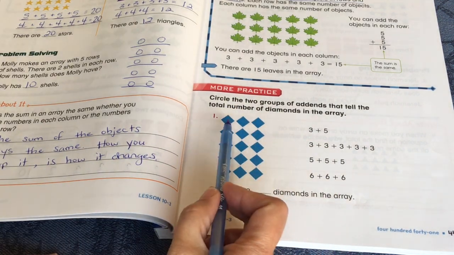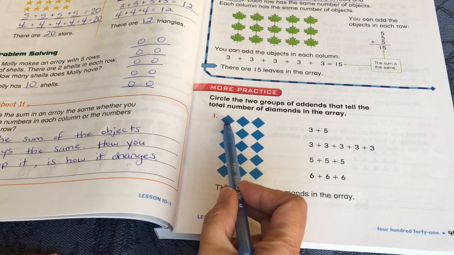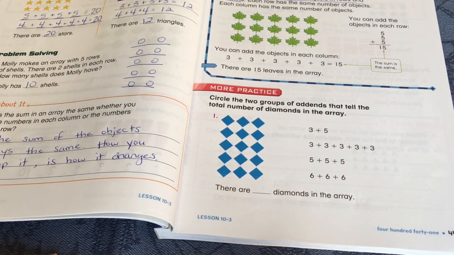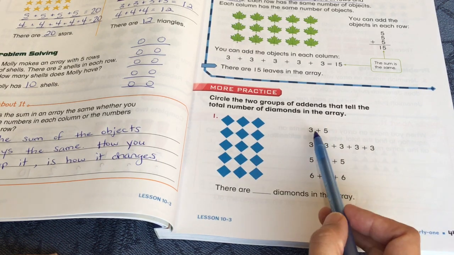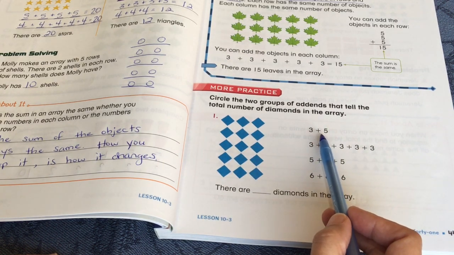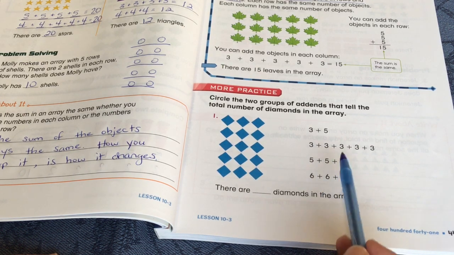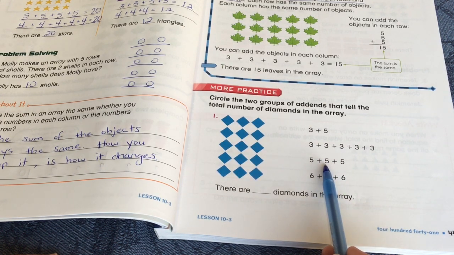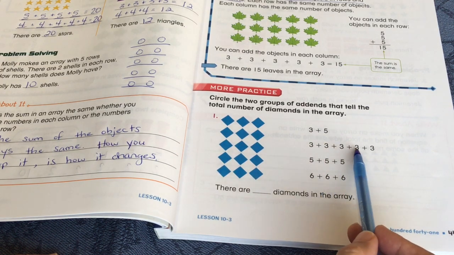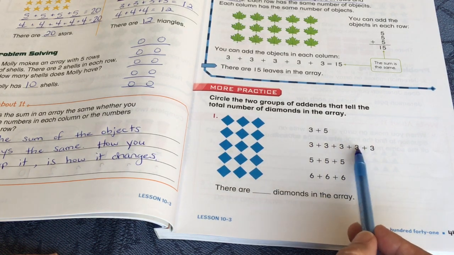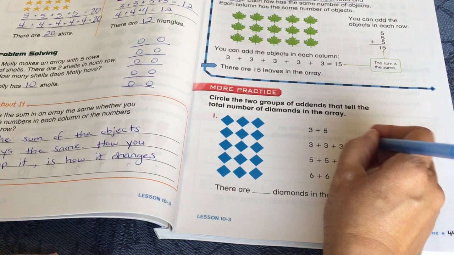So let me count. I have rows going across. 1, 2, 3, 4, 5. So I have 5 rows of 3. This represents each row: 3, 3, 3, 3, 3. I have 5 rows of 3, so that's going to be one of them.